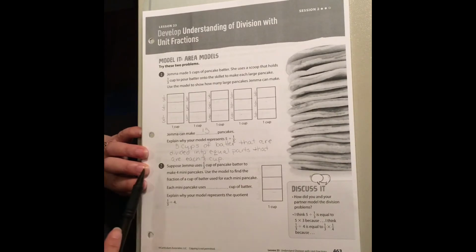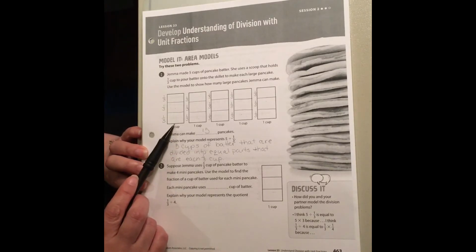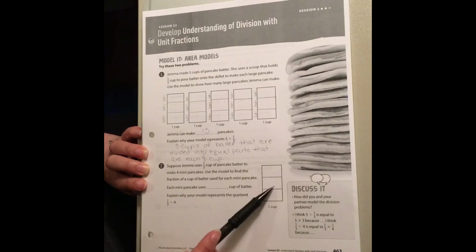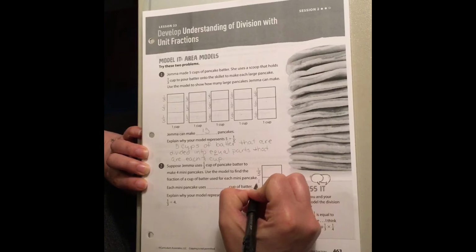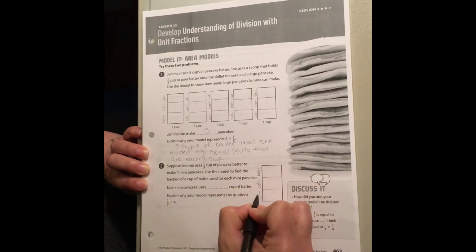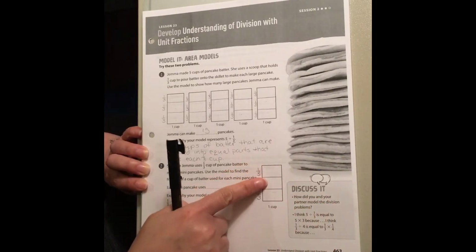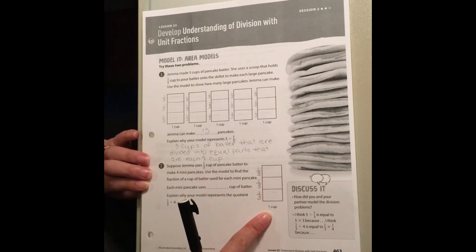Now we're going to look at number 2. Suppose Gemma used 1/3 cup of pancake batter to make 4 mini pancakes. Use the model here to find the fraction of a cup of batter used for each mini pancake. So here's our 1 cup of batter, just like these 1 cups of batter. And they've divided into thirds, just as we have done. So there's 1/3, 1/3, and this is 1/3. Each of these is 1/3 of the whole cup.